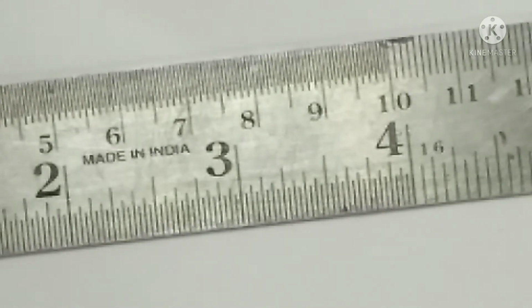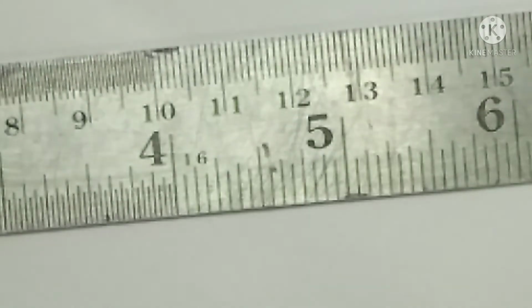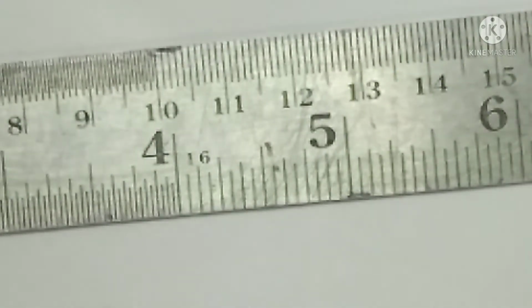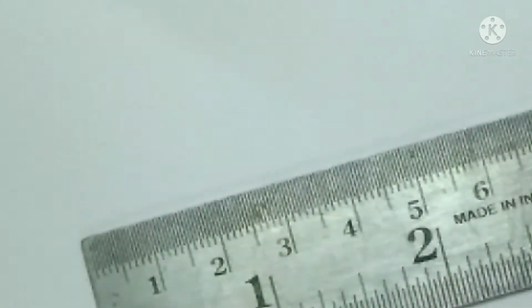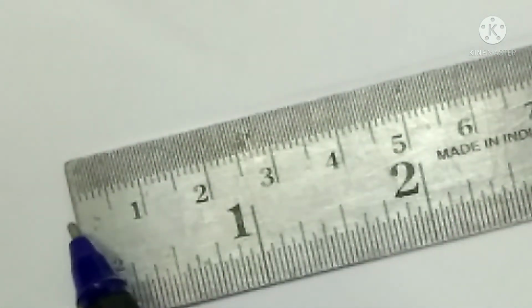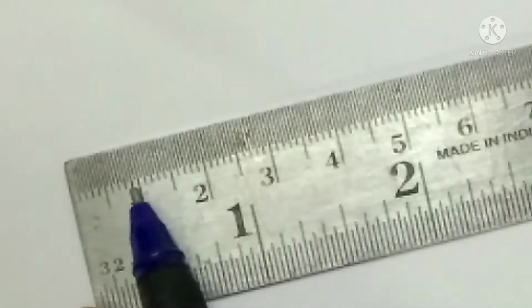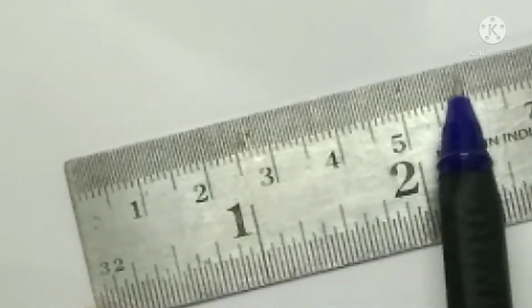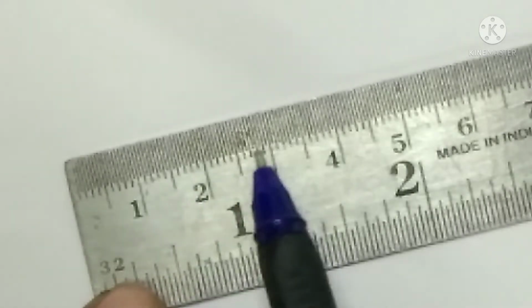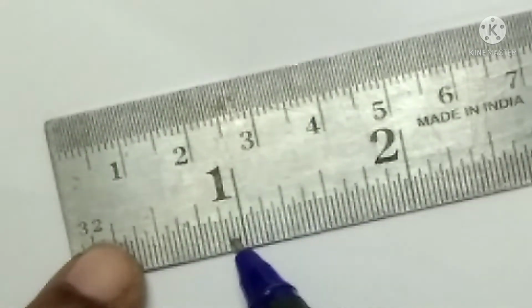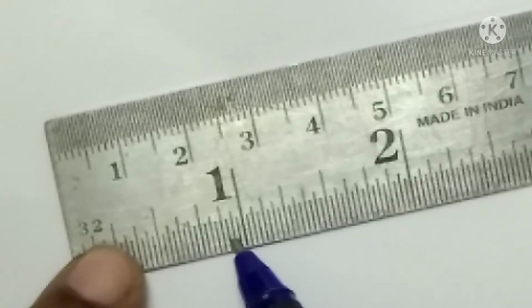Today we are going to learn how to use the scale to measure, and what type of unit should be used, the appropriate use of units. You see here, this is a scale. This is a small scale with 1 to 30 centimeters marked on it. The starting point is 0, which is not marked. Then you have 1 centimeter, 2 centimeters, 3 centimeters like that. After 2.5 centimeters, on the opposite side there is a big 1.